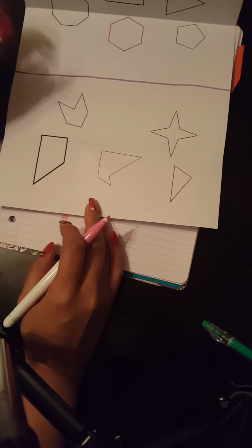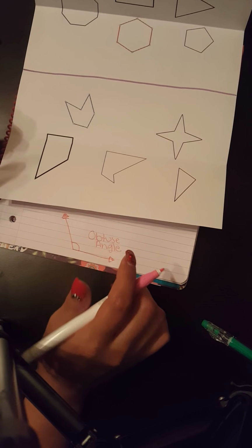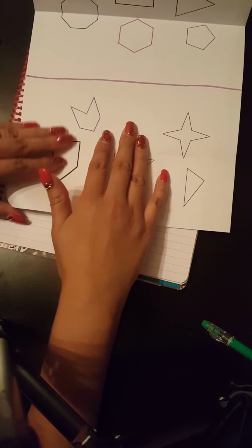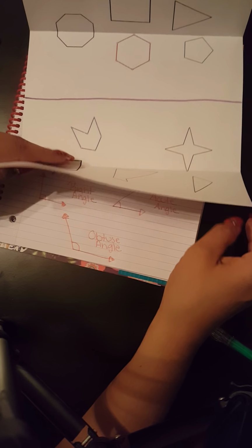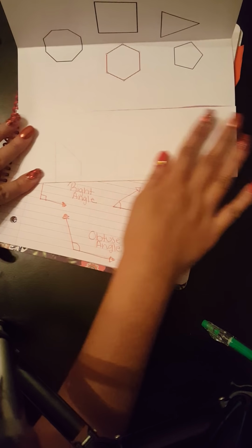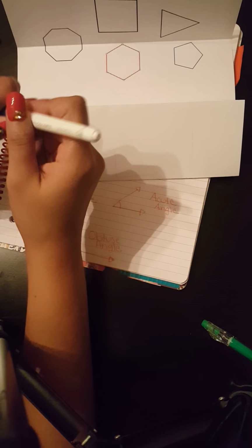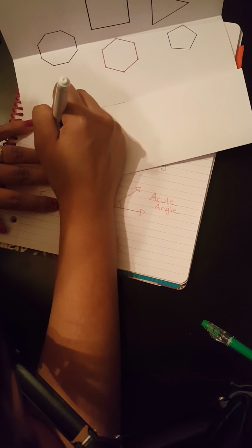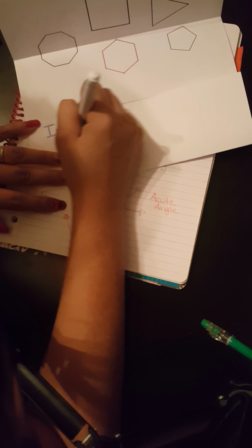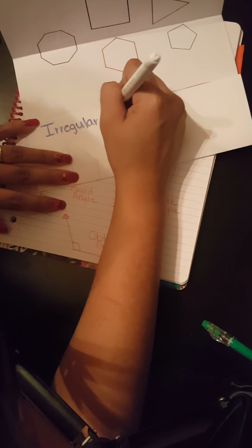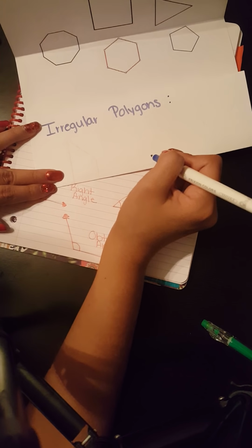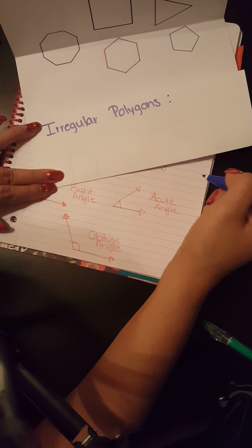And then we have these, the ones that are a little bit different. We don't see them all the time. These shapes are considered irregular polygons. And there are two main things that make an irregular polygon an irregular polygon.